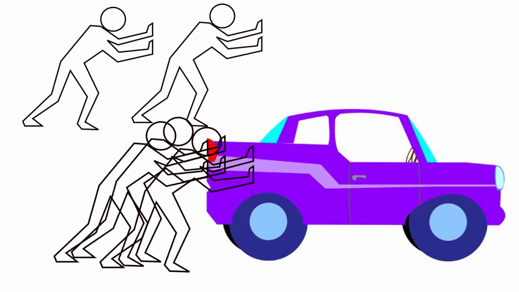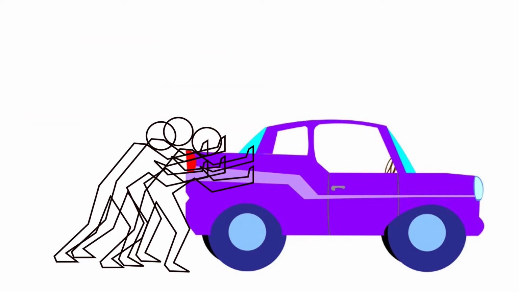Recall this image from earlier? We only needed a limited number of people to move the car. But what if we wanted to move the car quickly right from the start? We can't make the car light, so the only option is to push harder and generate more force. Since each individual is already maxed out, we need to recruit more people to push the car.